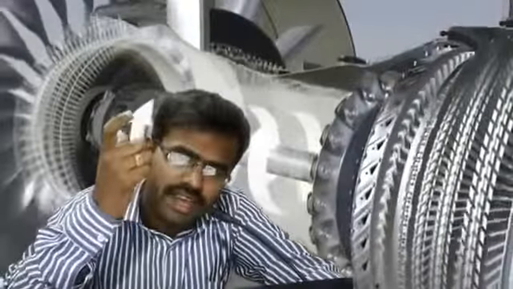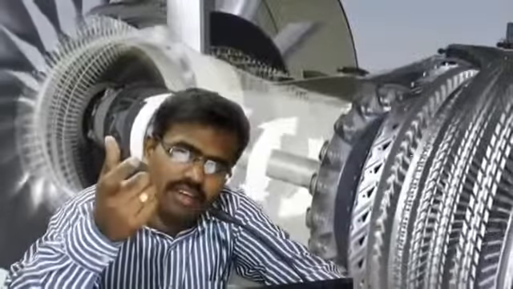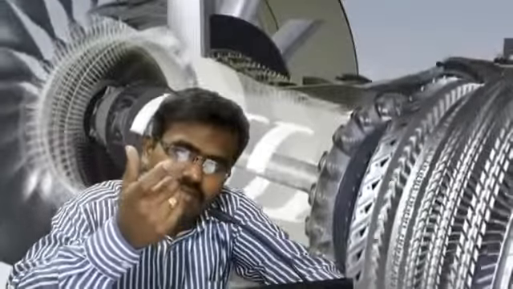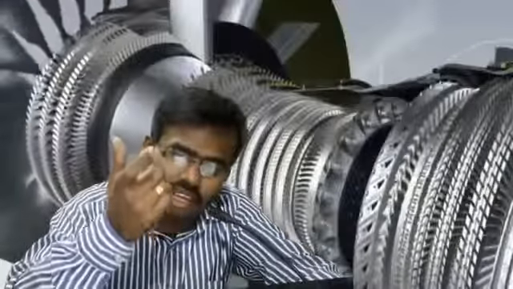Prop means propeller. Now, the turbofan means we have one extra component, the fan. That fan gives cooling to the surroundings of the engine, and within the diameter of the fan it gives suction to the subsonic diffuser.